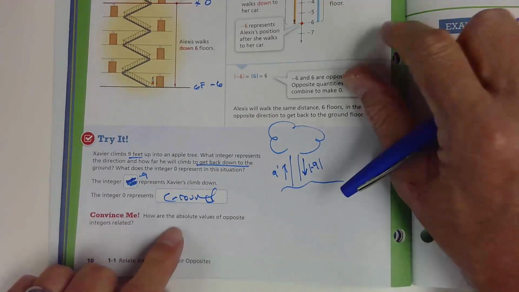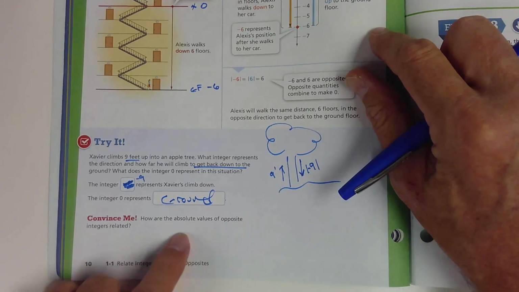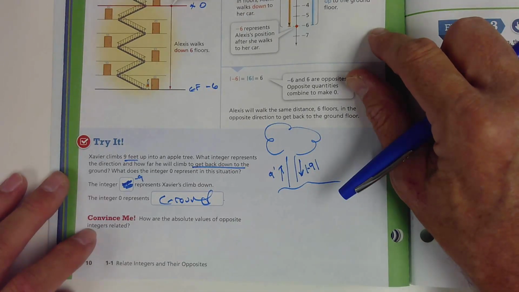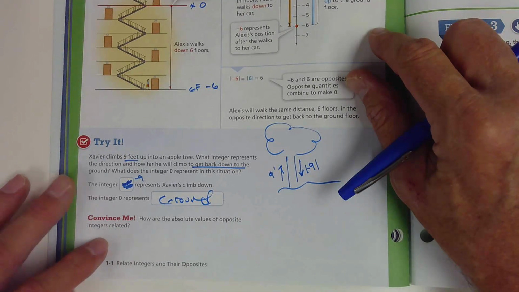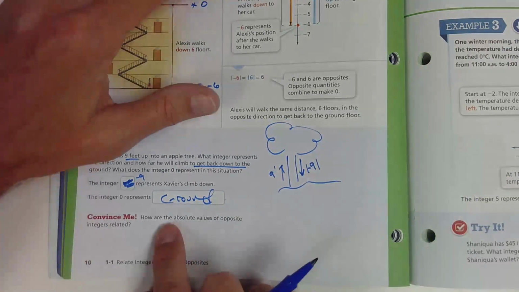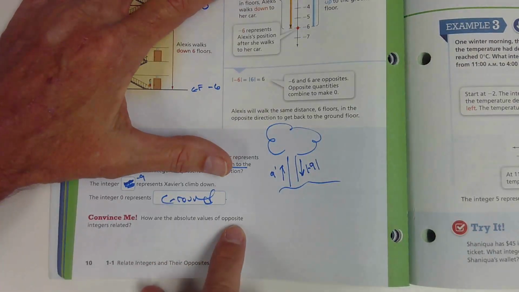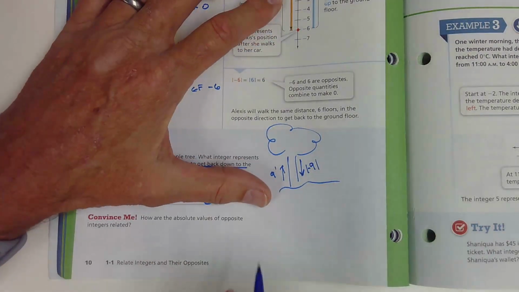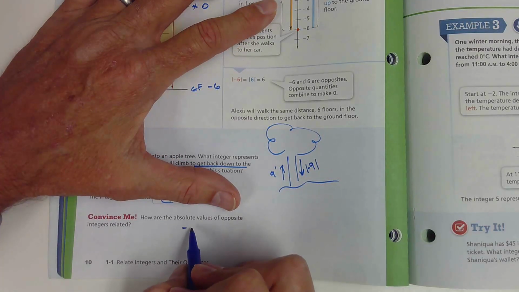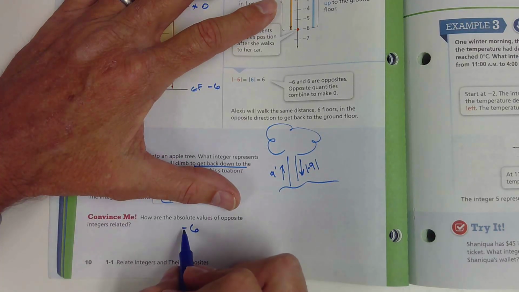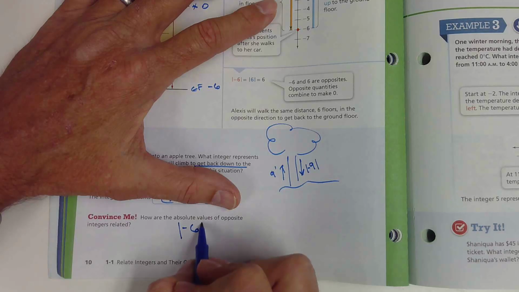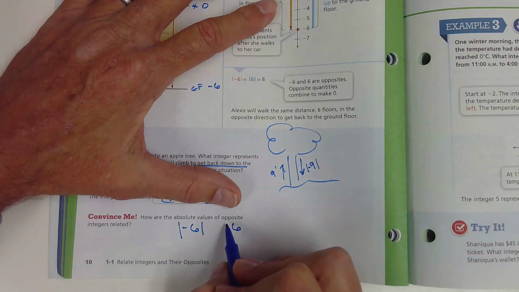How are the absolute values of opposite integers related? Well, let's look at 2 of them. How about -6 and then 6.